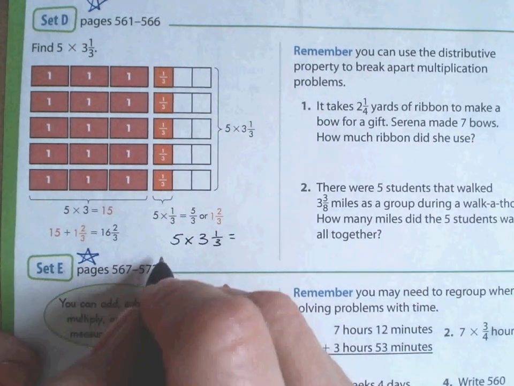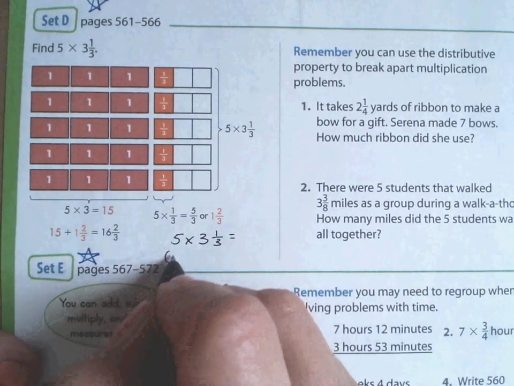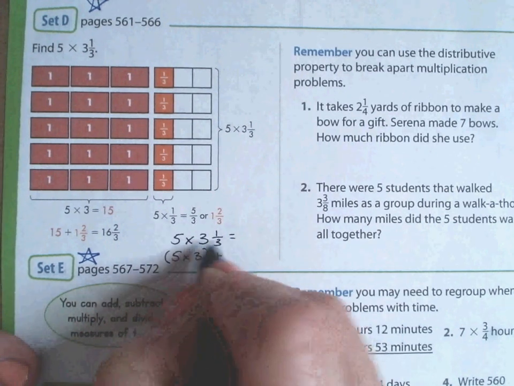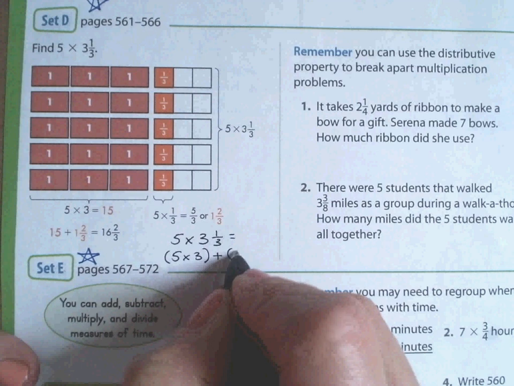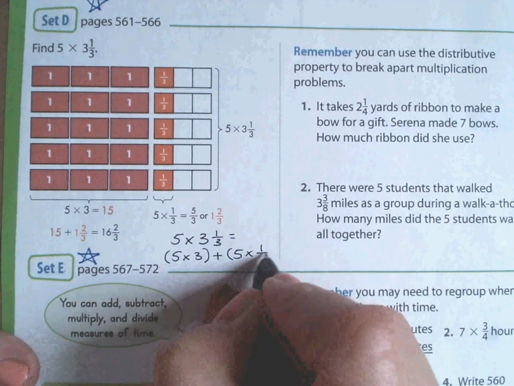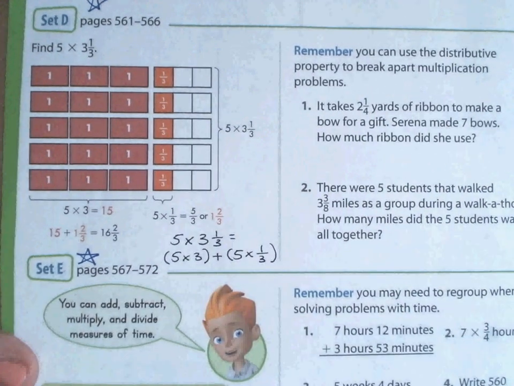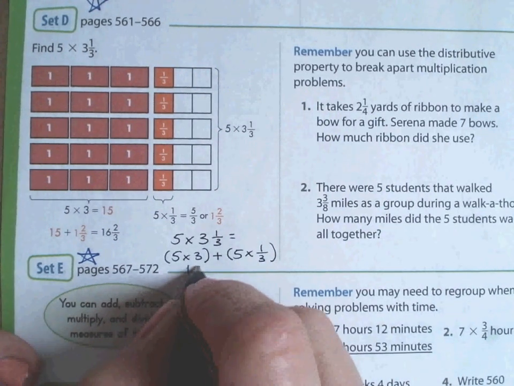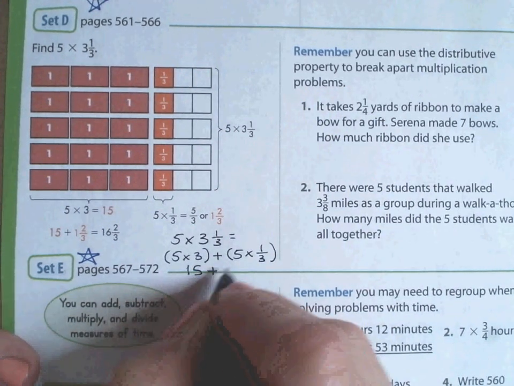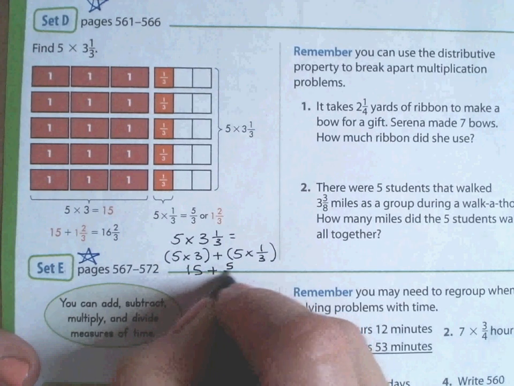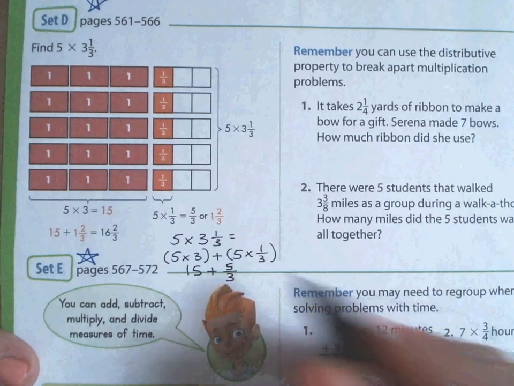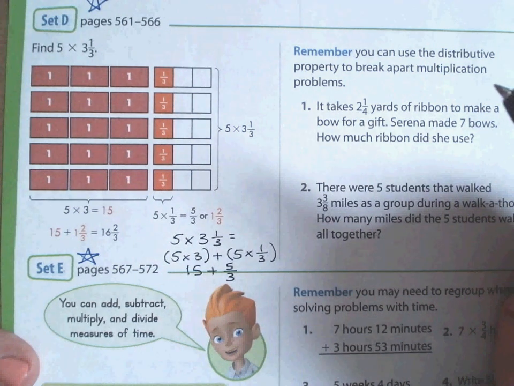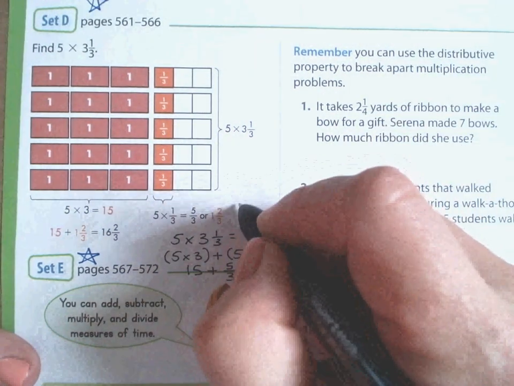When we were doing this earlier in the topic, we broke this apart into 5 times 3 plus 5 times 1/3. So here 5 times 3 is 15, and 5 times 1/3 is 5/3. So here they showed you that 5/3 is equivalent to 1 2/3.